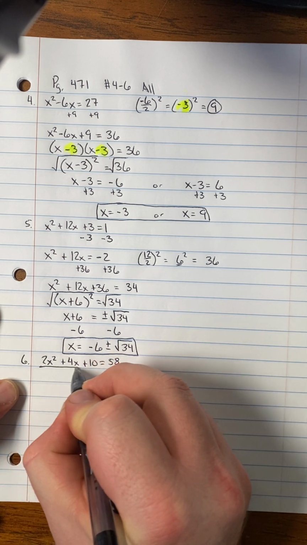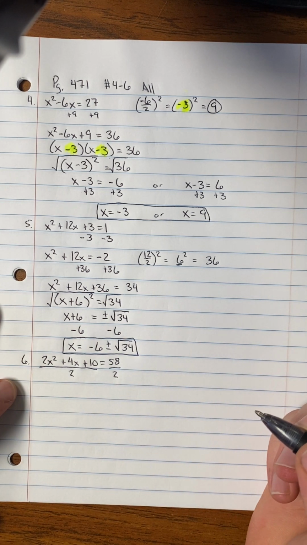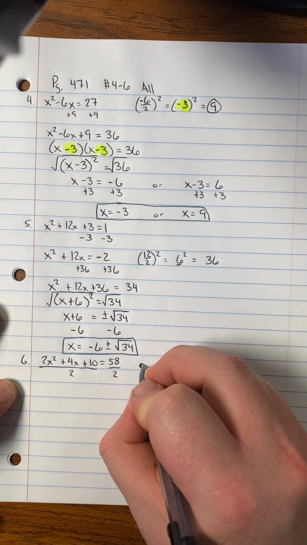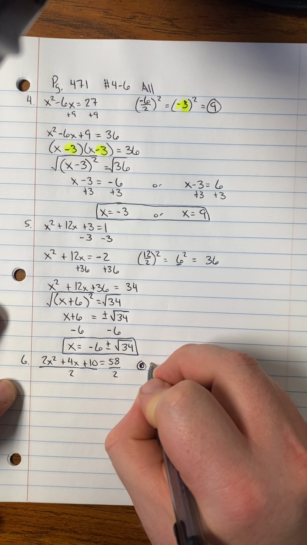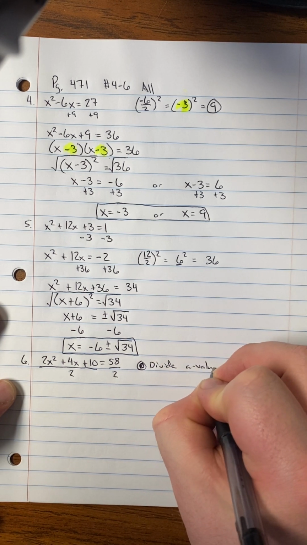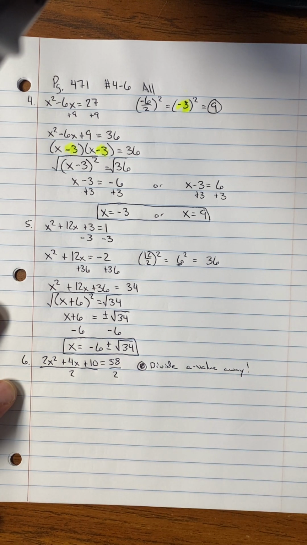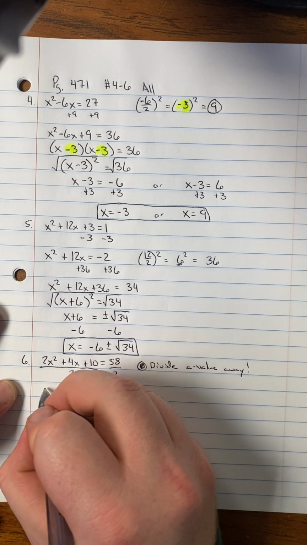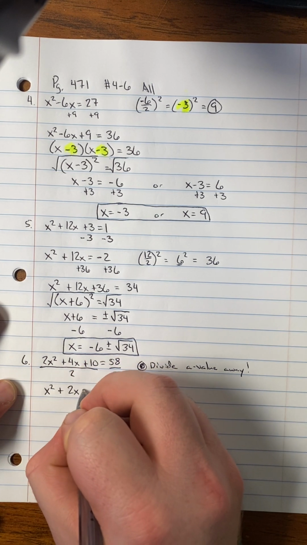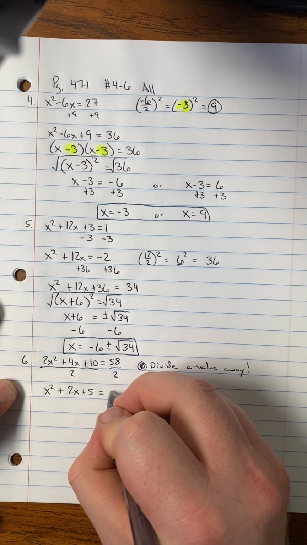So our new first step is actually to divide away the a value. Okay, so that's our new first step, or step 0, we'll call it. Step 0 says to divide the a value away. Okay, that's our new step 0. We're going to pretend like I just didn't forget to tell you about that part. So now this is x squared plus 2x plus 5 equals 29.